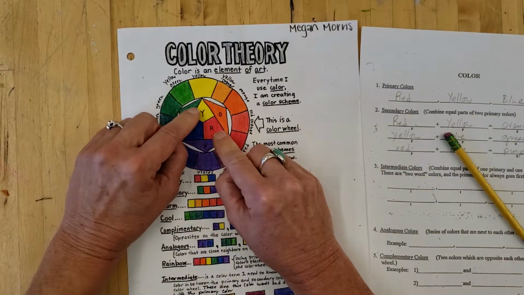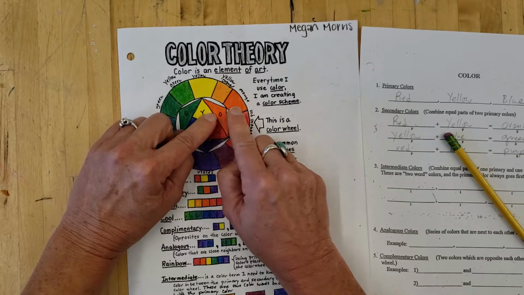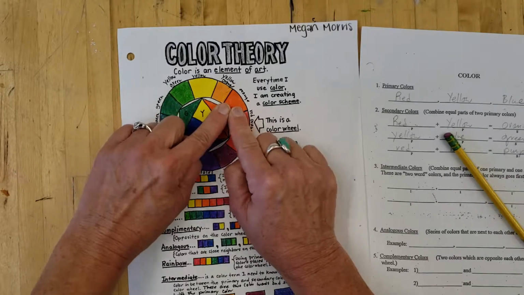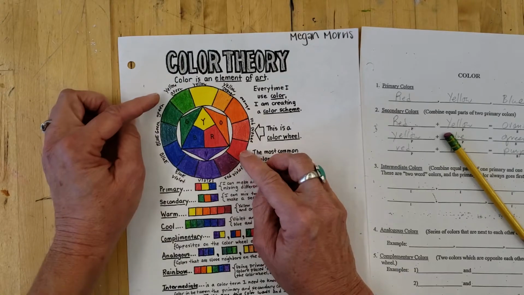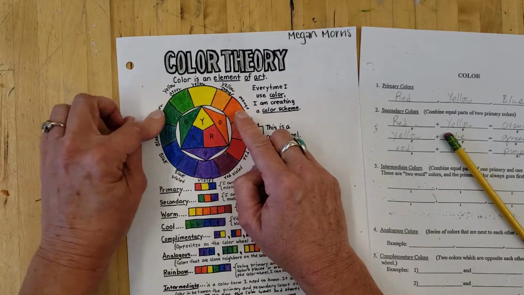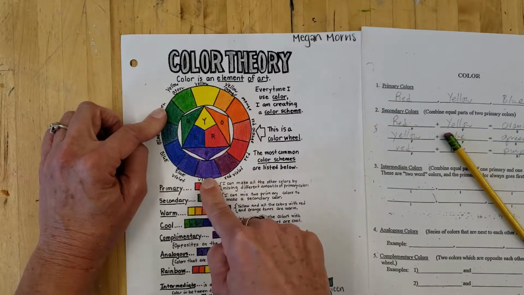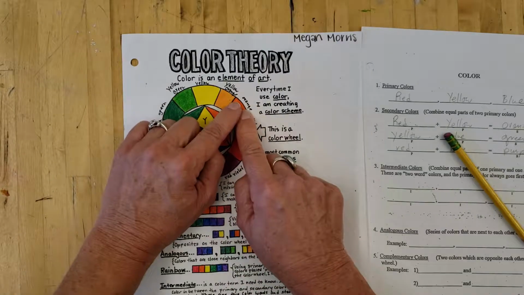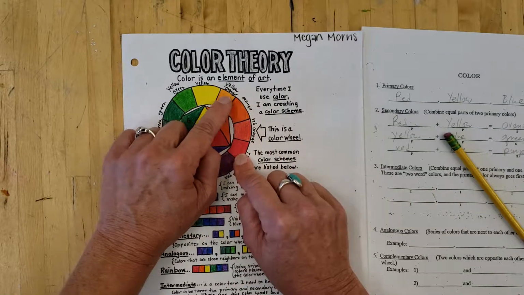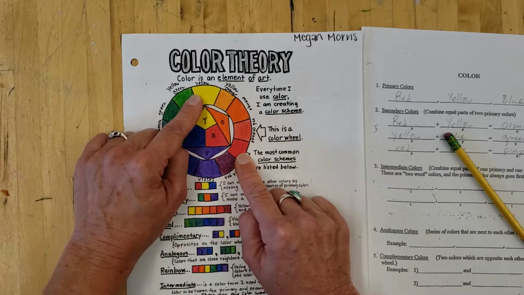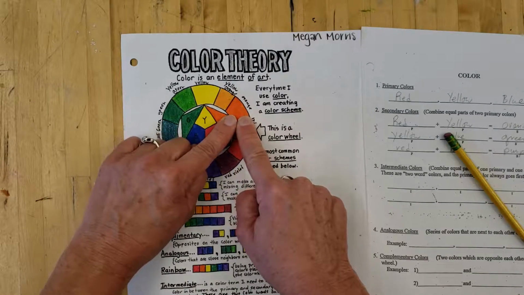So the theory is if you mix your yellow and your red together, you're going to get orange. That's your secondary color. So when you look on the color wheel and you think, oh, how do I make orange, green, or purple? You can call it violet if you want to. You want to look for the primary color on each side of it, and that'll tell you what two colors to use to make that color.